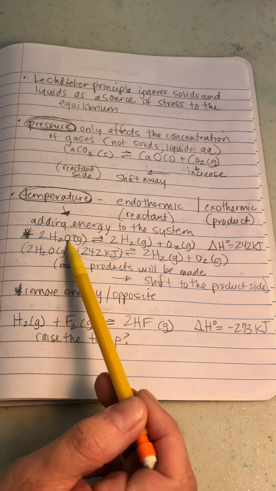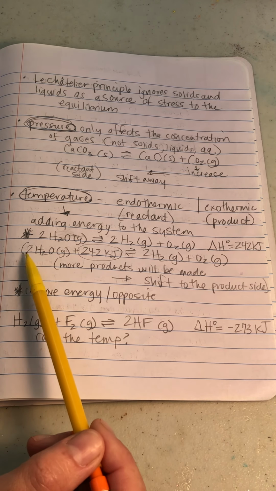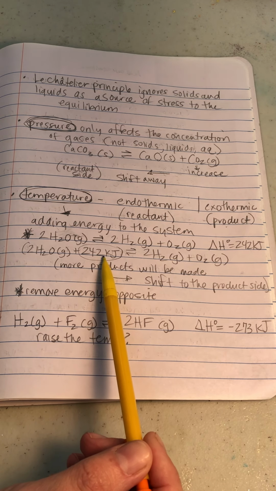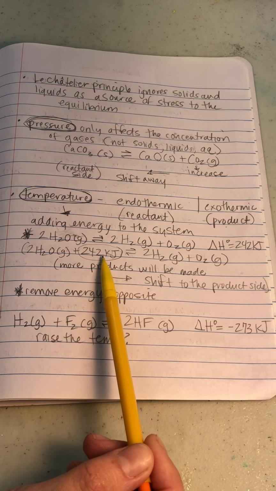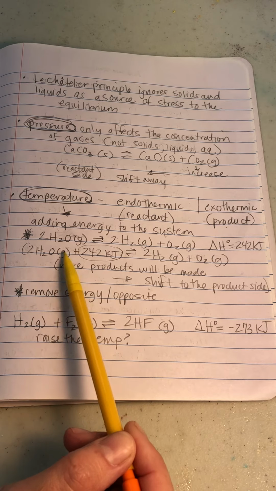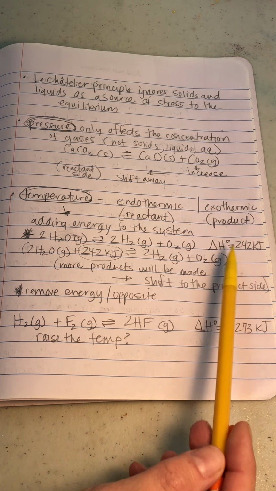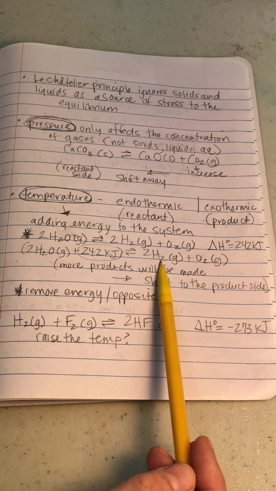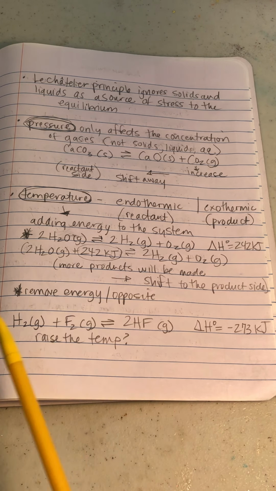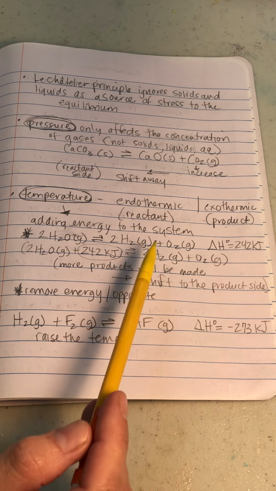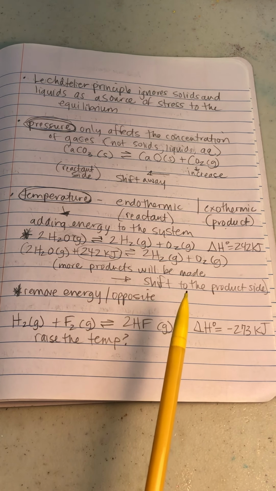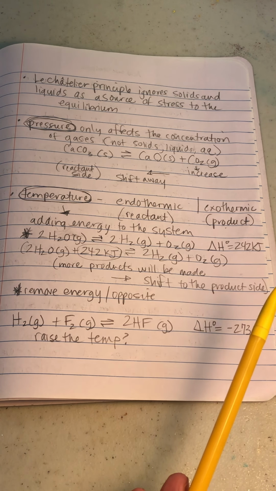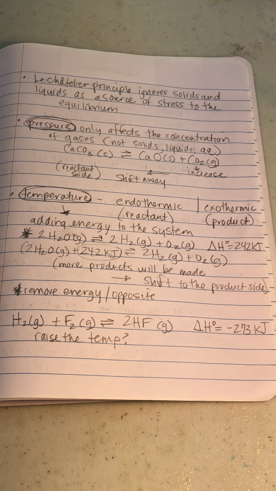And so if I rewrote this with my change in enthalpy, I'd have 2H2O in its gas form plus 242 kilojoules. That's the energy as a reactant. You see it's in there in my reactant side because it's positive, so that means it went into the system, didn't escape. And then 2H2 in its gas form and O2 in its gas form. So that's the way we would write the formula, understanding energy as a reactant or a product.